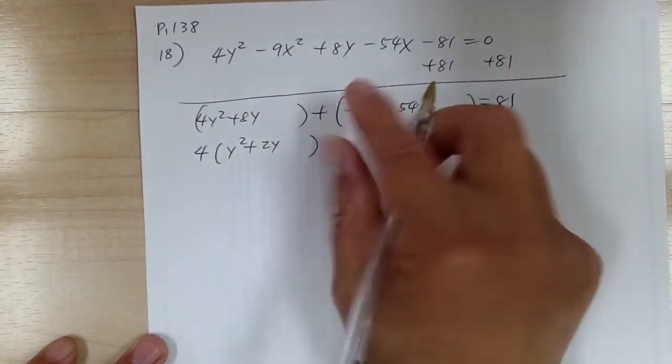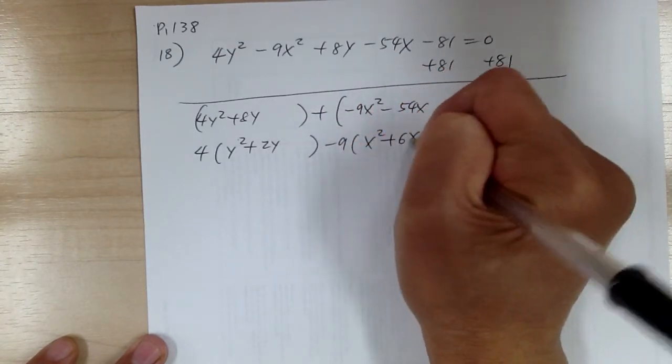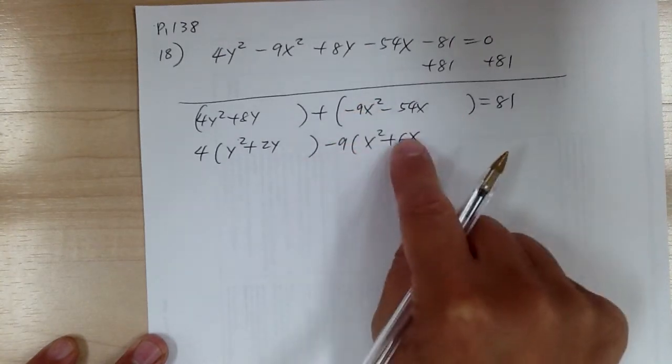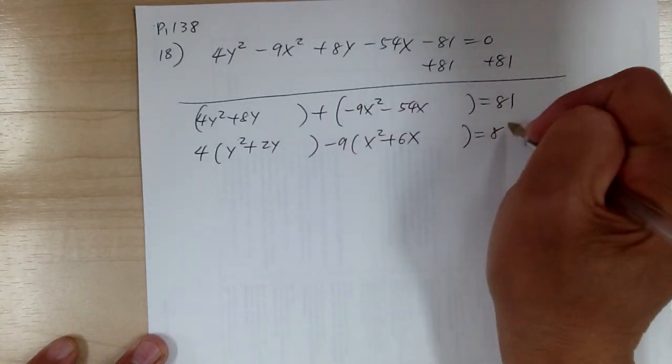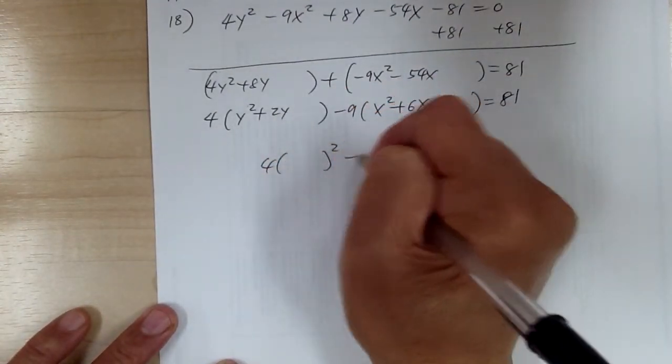Over here, factor out the negative 9. And watch the sign. So do a quick check on the sign. Multiply, you get that. Multiply, you get that. Okay, then get your template ready.